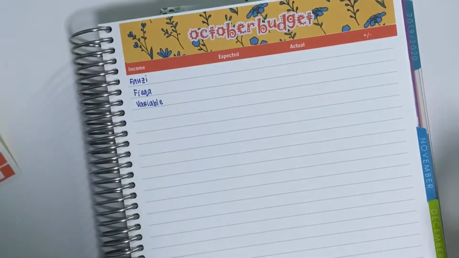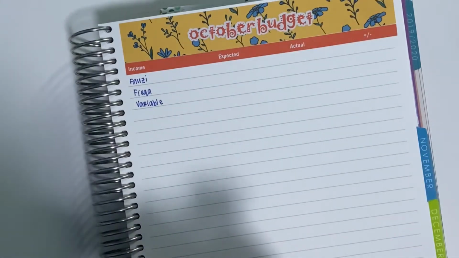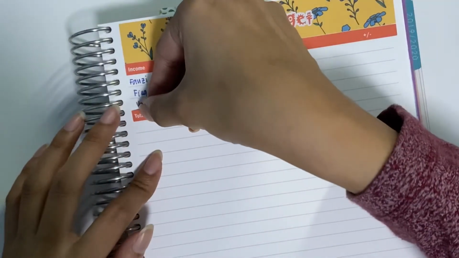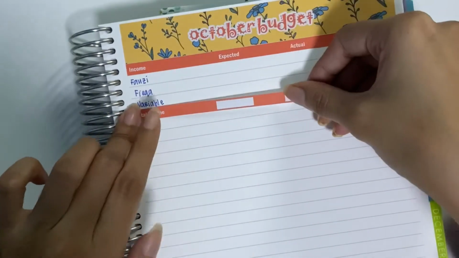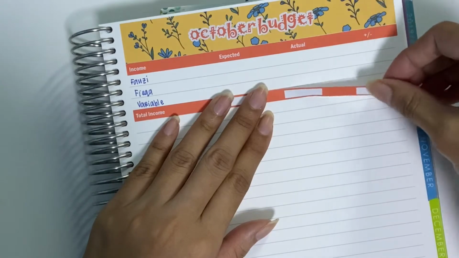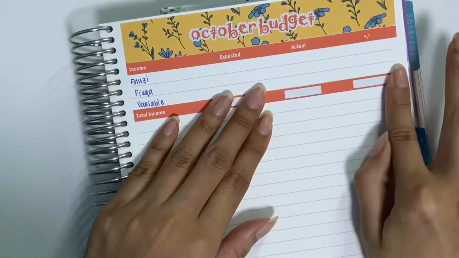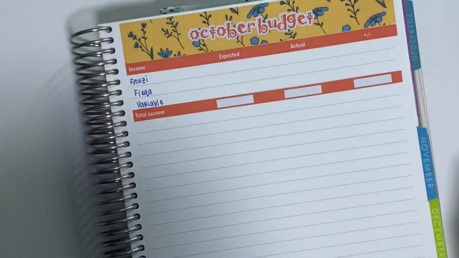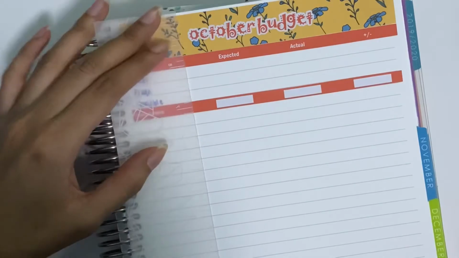So we are going to put down the total income strip right here. Going to draw my line in.